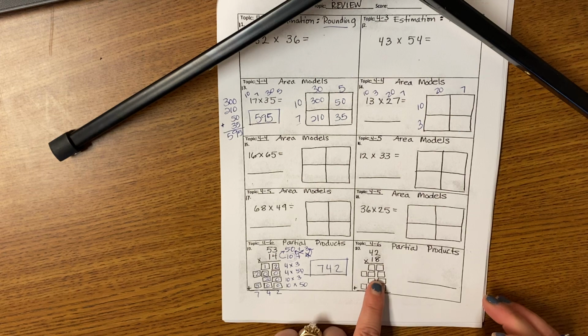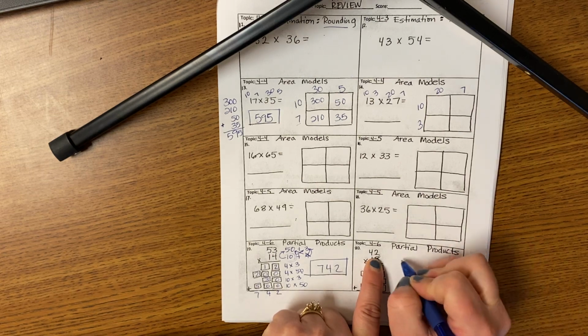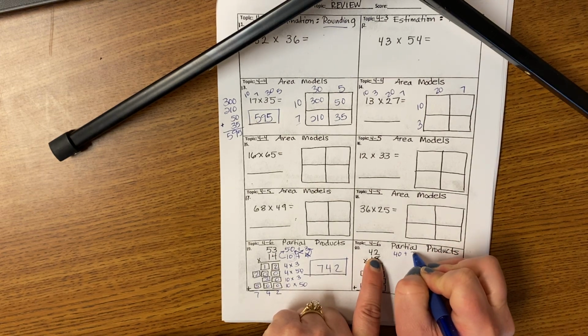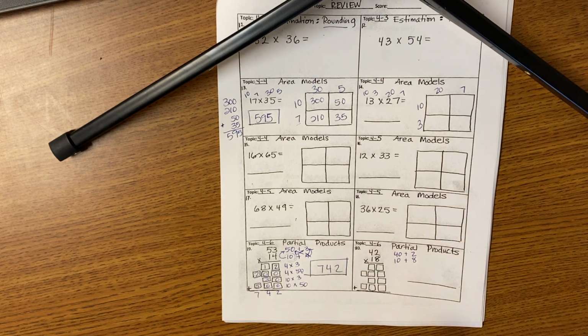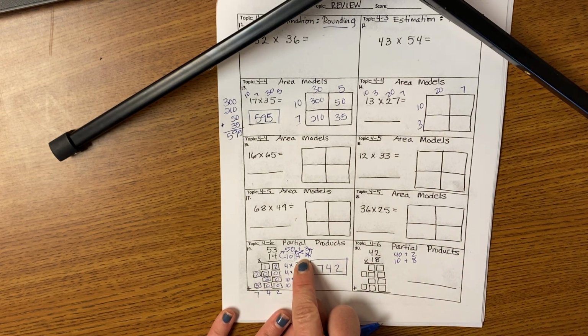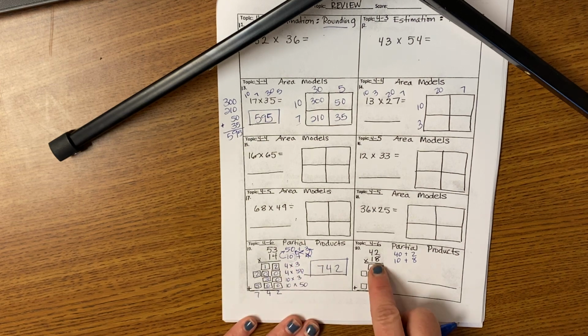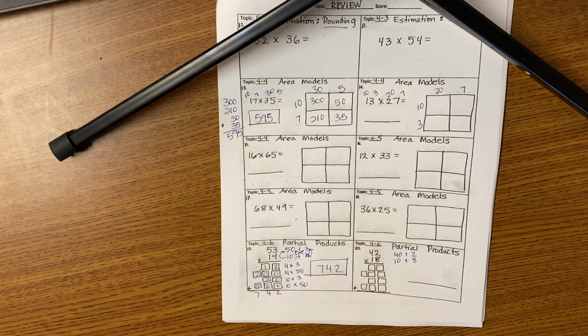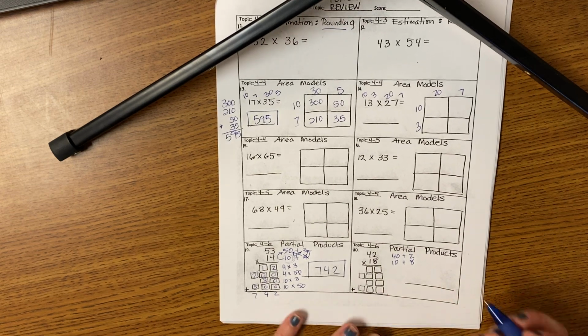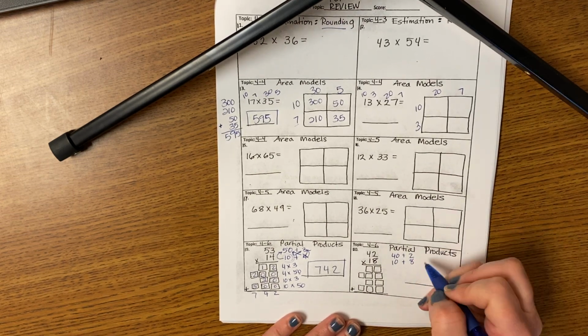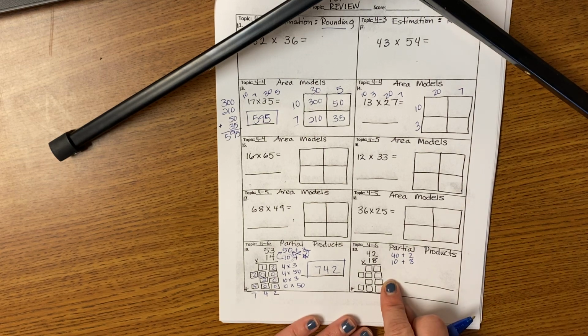Okay, so you'll do this one the same way. 42 breaks apart into 40 plus 2. And 18 is 10 plus 8. And just follow the steps that we did here. You'll get your partial products and add them up. Okay? Let me help you out with this a little bit more. If you want to pause the video and do it yourself, go ahead.